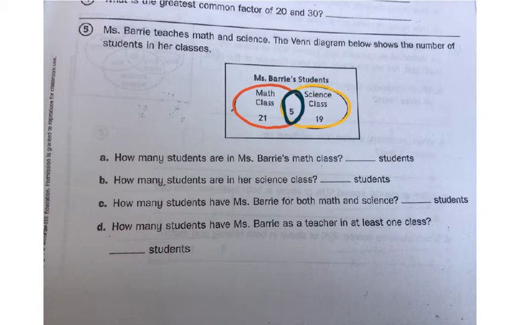So let's take a look at how many students are in Mrs. Berry's math class. Let's go back to her math class. So we have to take 21 plus 5, which is 26. How many students are in her science class? Let's look at just her science class. 19 plus 5, or 5 more than 19? 24 students.